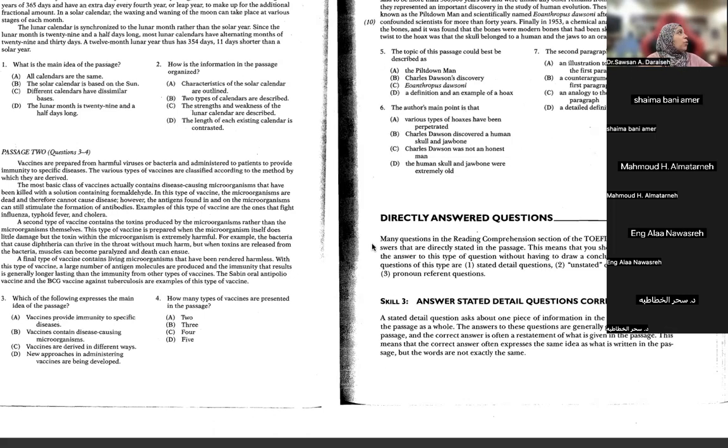Let's take a look at skill 3. We don't want to waste time because we have 10 minutes to look at skill 3. Let's just work on one example on skill 3, guys, 10 to 15 minutes, and I'll let you guys go. Answer stated detail questions correctly. What is this? The stated detail questions. Sometimes the question could be obvious. Yes, it can ask you about a certain detail that is in the paragraph. It's stated, it's mentioned, not indirect.